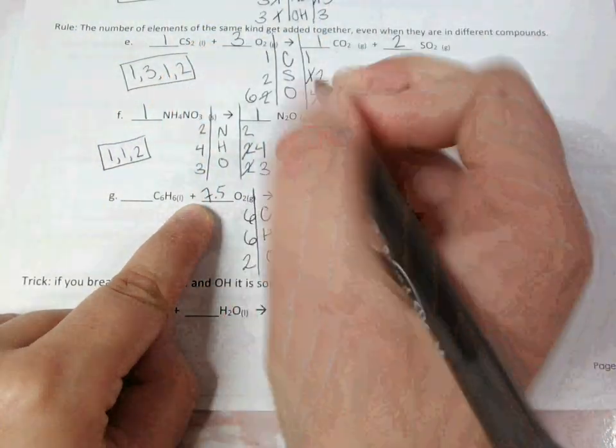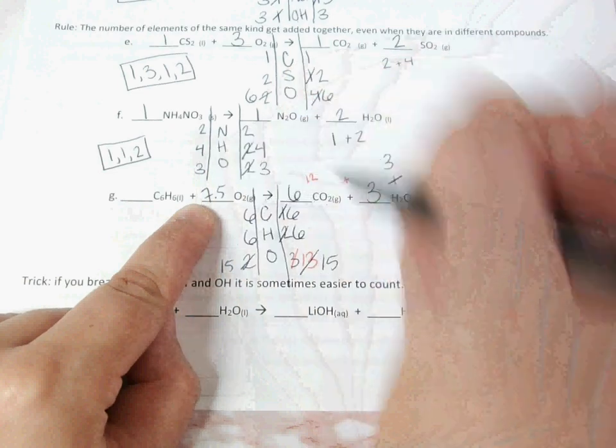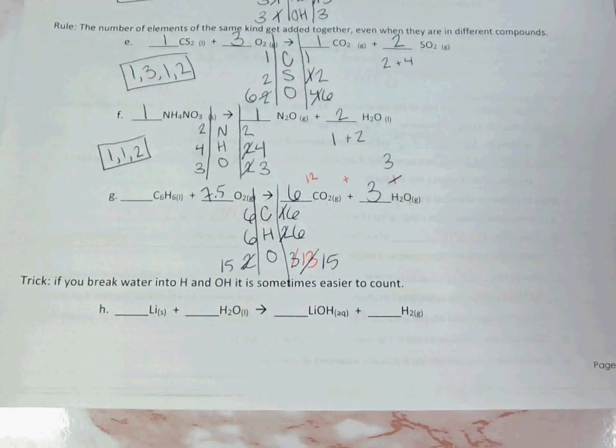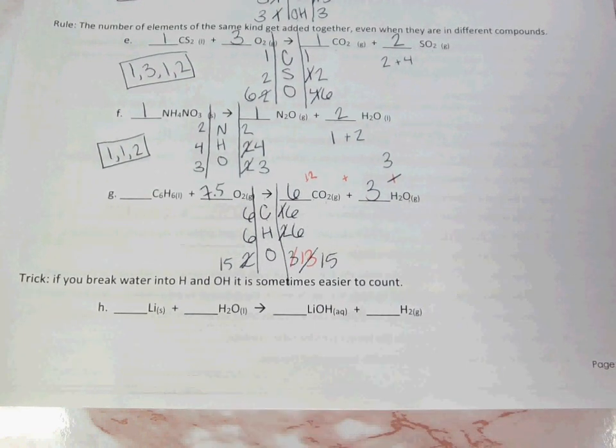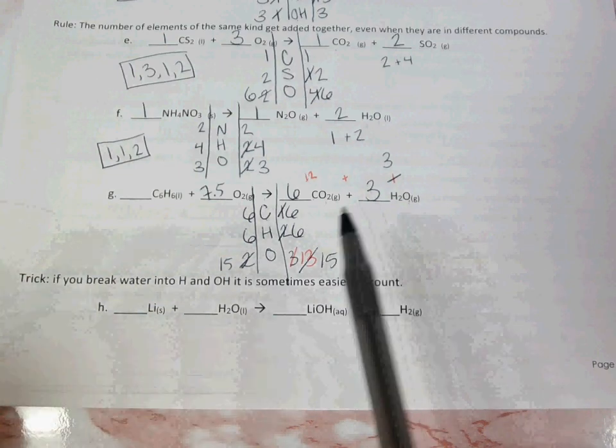times 2, that gives me 15 oxygen atoms. So we are not allowed to keep our coefficients as anything with a decimal. It has to be a whole number every time, but we can temporarily use this to make the balancing a little bit easier. So if this trick doesn't work for you, if you don't like it, that's okay. You can always just keep changing this until you get an even number on this side and work backwards. But I tend to prefer this way.